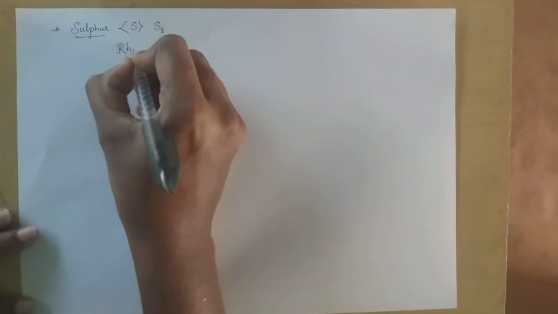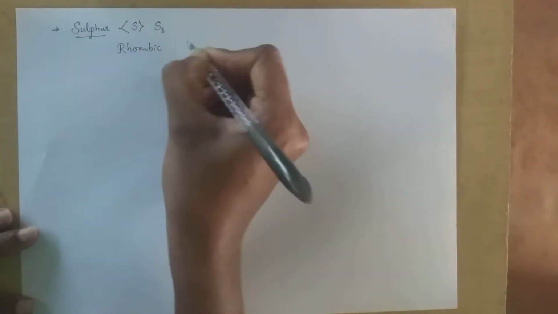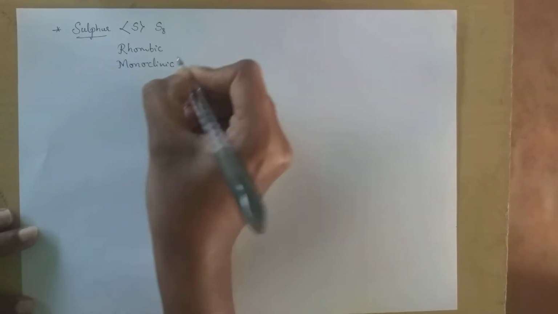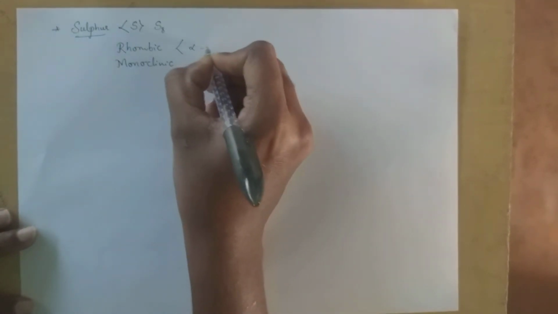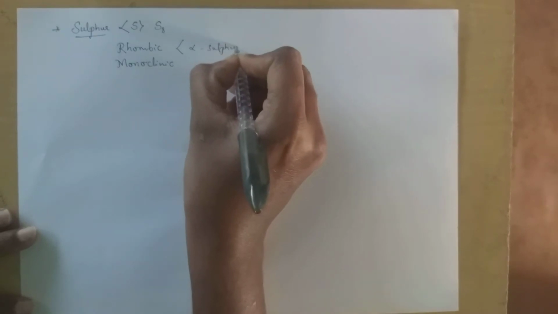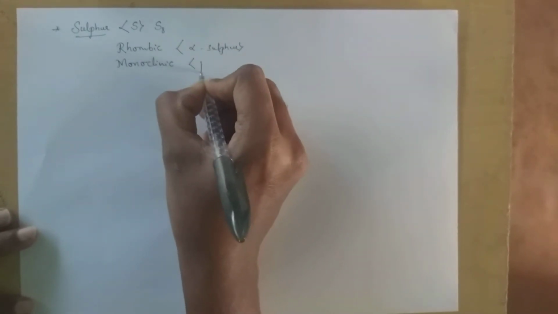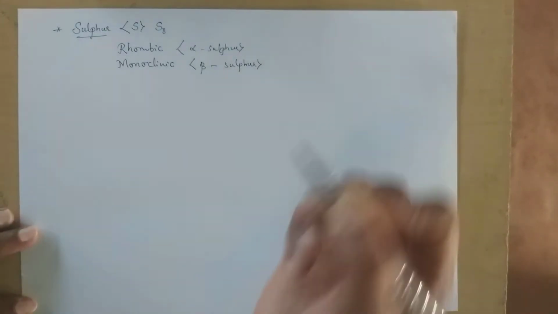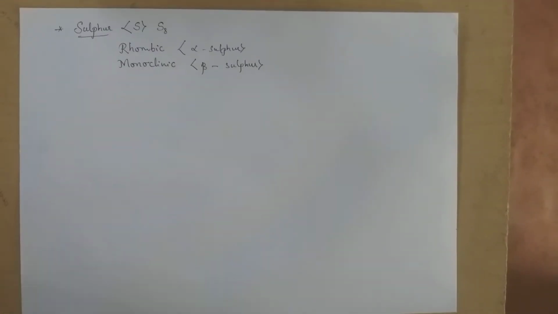Rhombic sulphur is commonly called alpha sulphur, whereas monoclinic sulphur is commonly called beta sulphur. We have these two forms, very important. So we have a comparative study, that is the difference between rhombic sulphur and monoclinic sulphur.